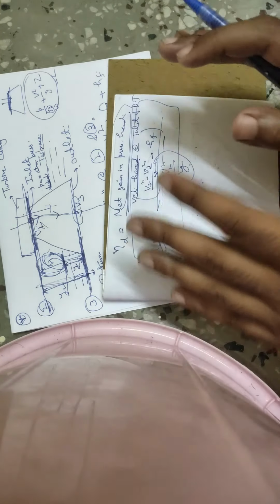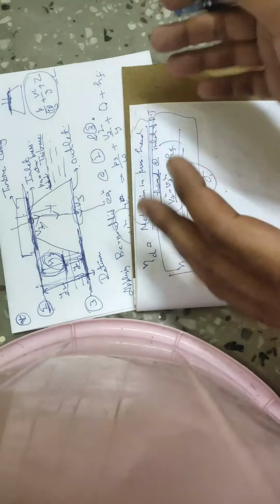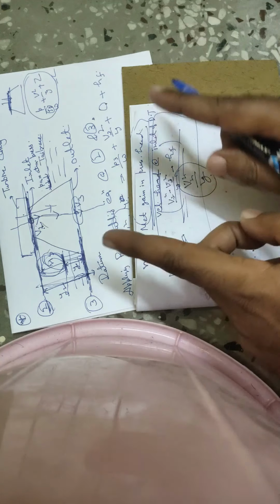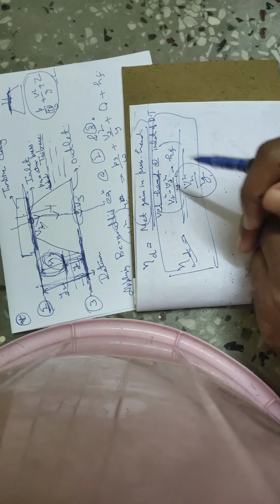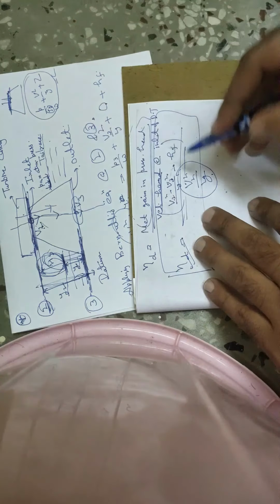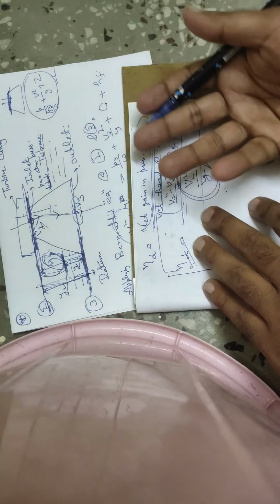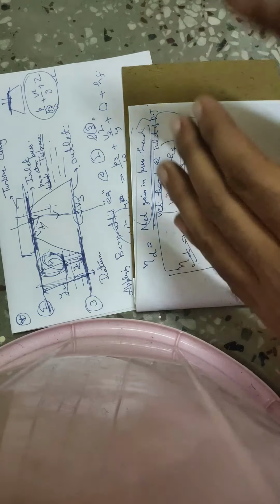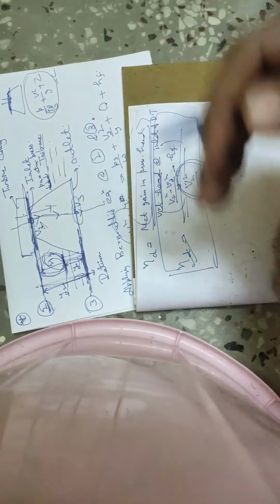Okay, you might be a little bit confused about velocity head and all that. For that, please go and read fluid mechanics again, or at least refer to Bernoulli's equation, to see what is head, what is pressure head, what is velocity head. Once you know all these concepts, it will be very easy for you to understand.